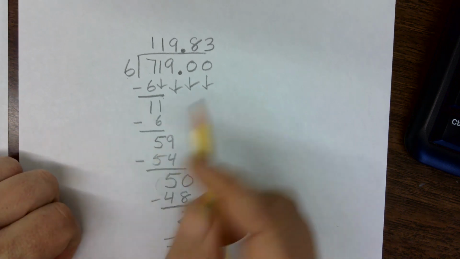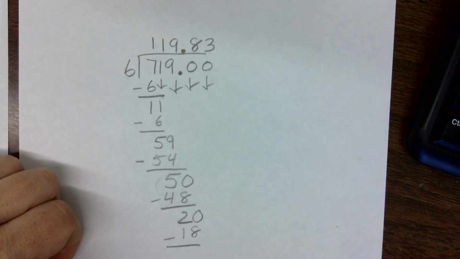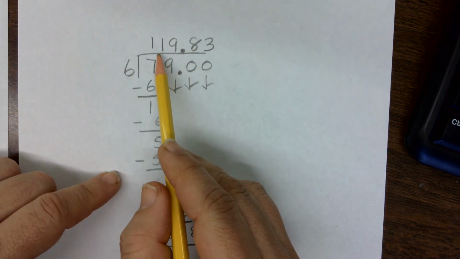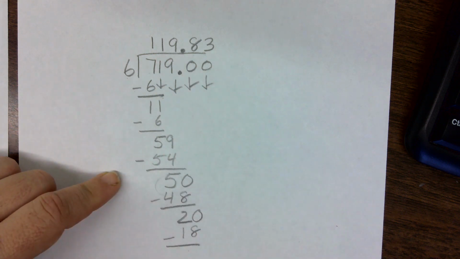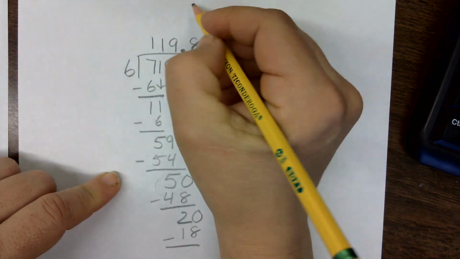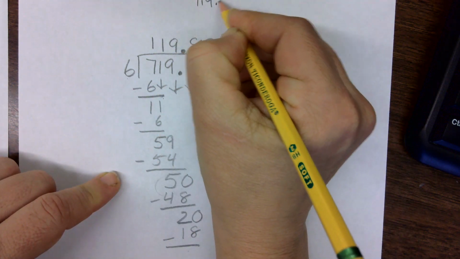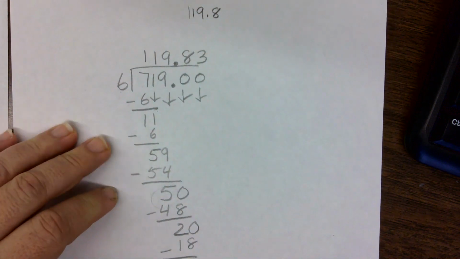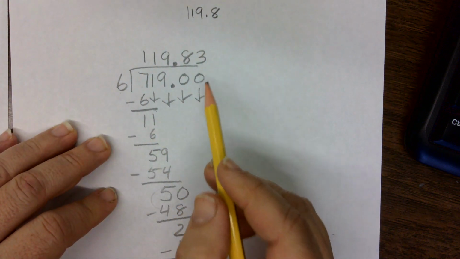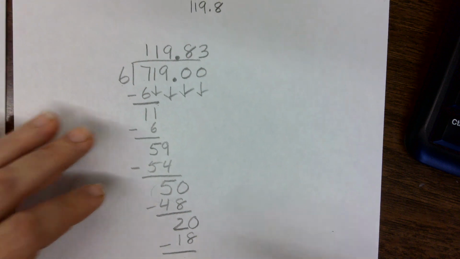If it's money, I need to go 2 places after my decimal. Some places you only want to go to the 10th. So if I were to round to the 10th, this number would be 119.8. If I needed money, I need to go one more place.